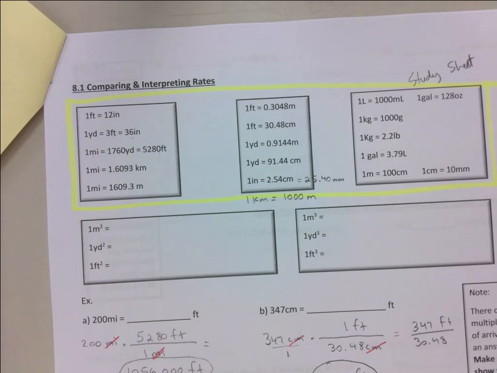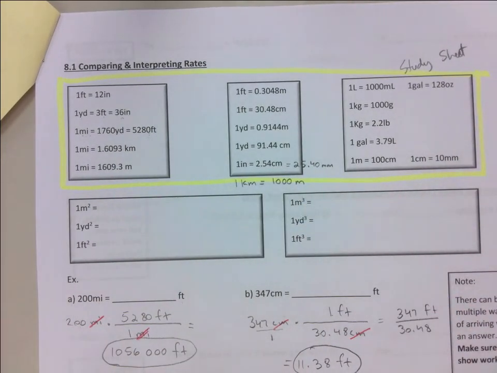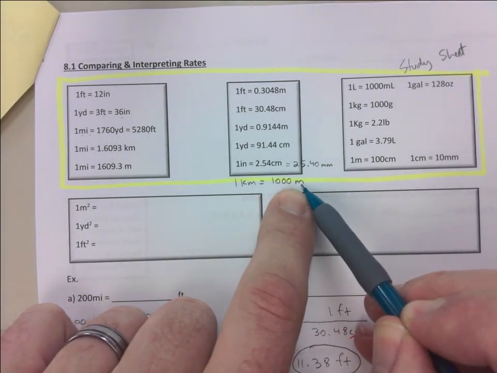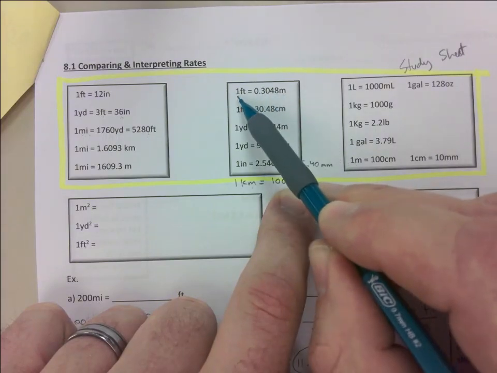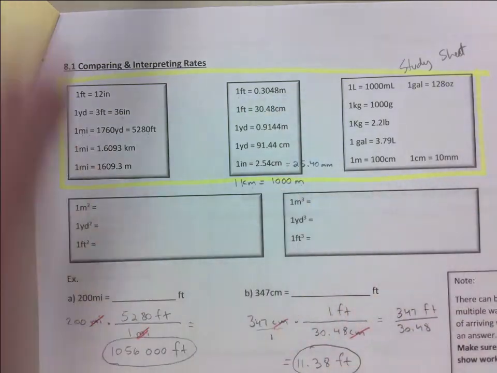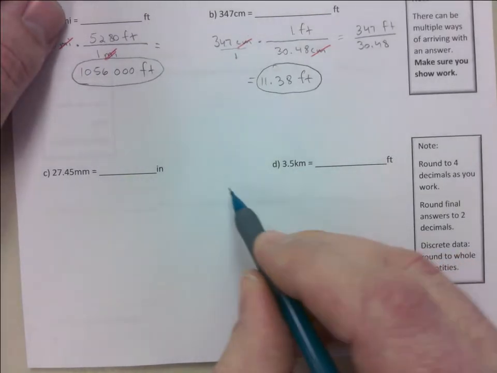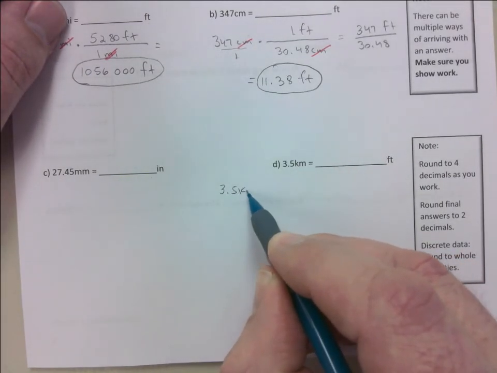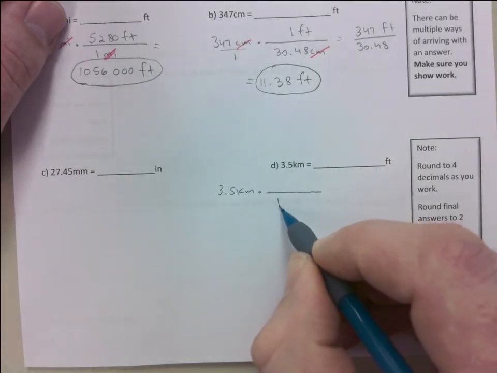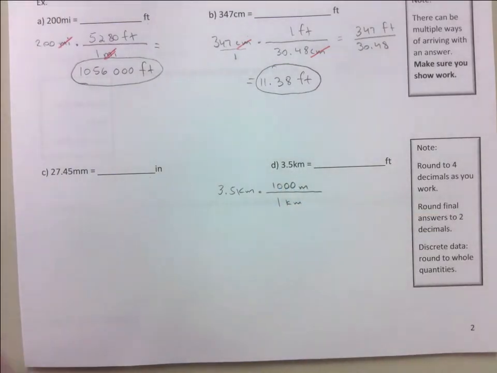So let me explain the journey I'm going to take. I'm going to take the 3.5 kilometers, turn it to meters. Then I'm going to go from meters to feet. Okay, I'm going to use that one to get me from meters to feet. So let's use that. Give yourself some space. 3.5 kilometers. I will use the fact that 1 kilometer has 1,000 meters.